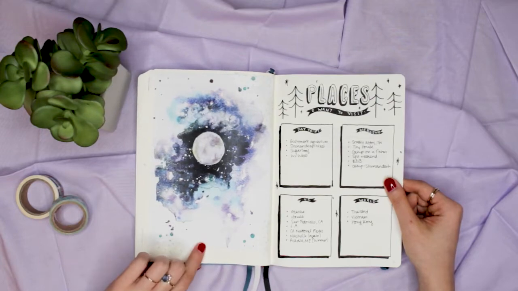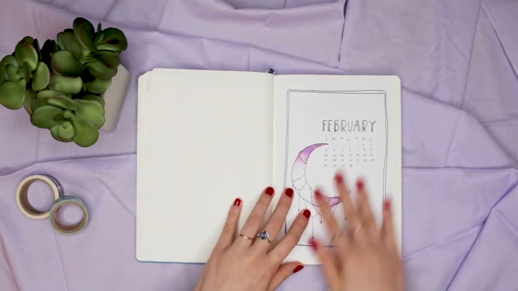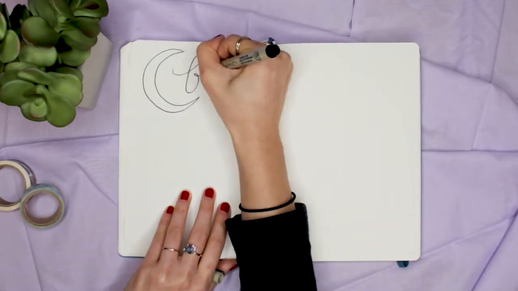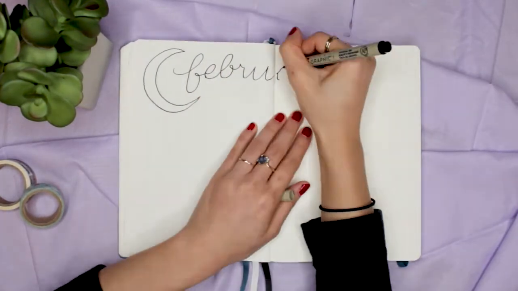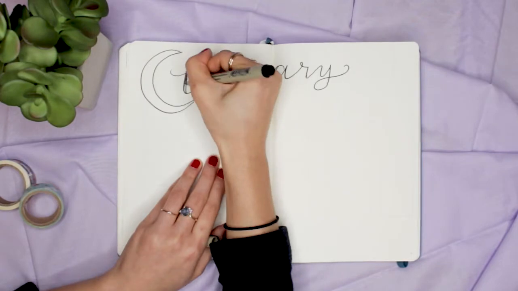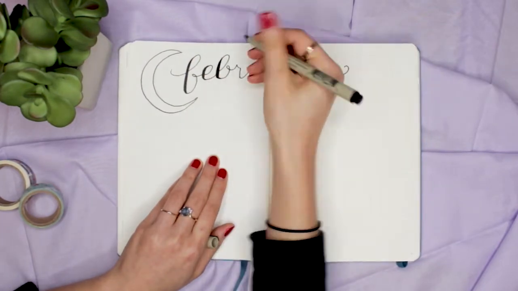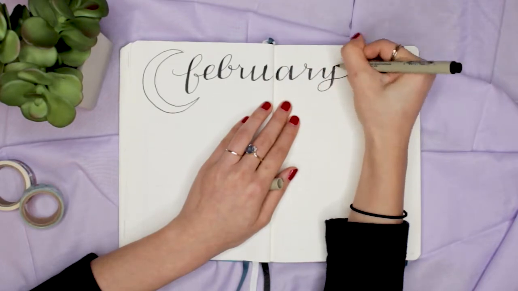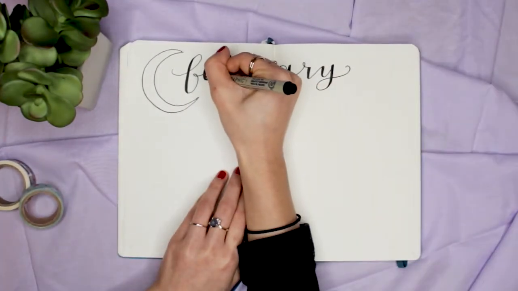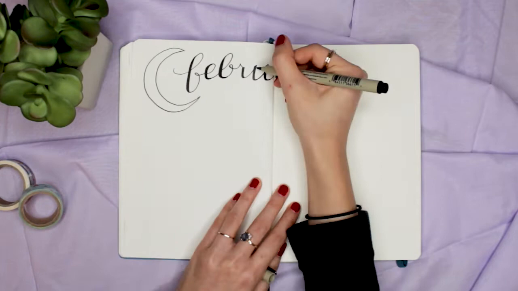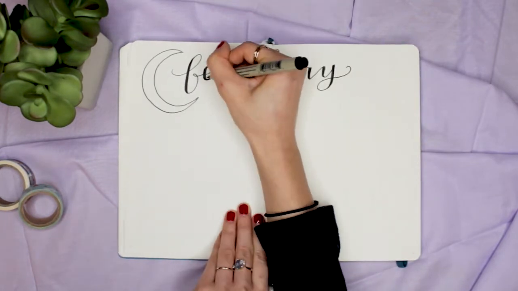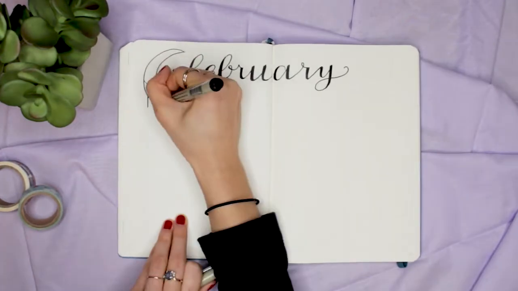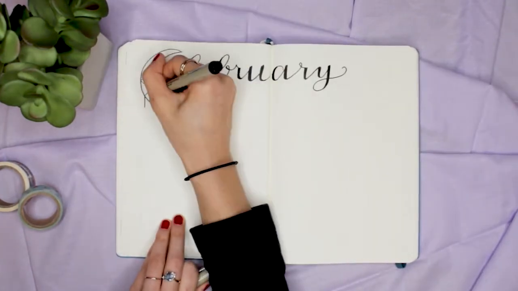So next I'm going to work on my full monthly spread. To start off, I'm drawing a very simple crescent moon illustration, which is the same one that I had in my cover page. And then I'm going to write February in some quick script, adding some weight to the downstroke so that it looks more like brush lettering. I also decorated the moon with these hanging stars just to add a little extra element.